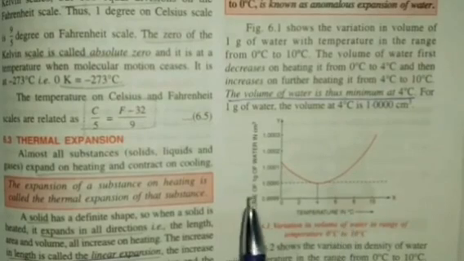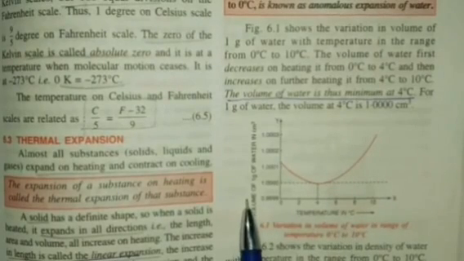We can study this anomalous behavior of water with the help of these graphs. On the screen, you can see a graph between temperature and volume of 1 gram of water.